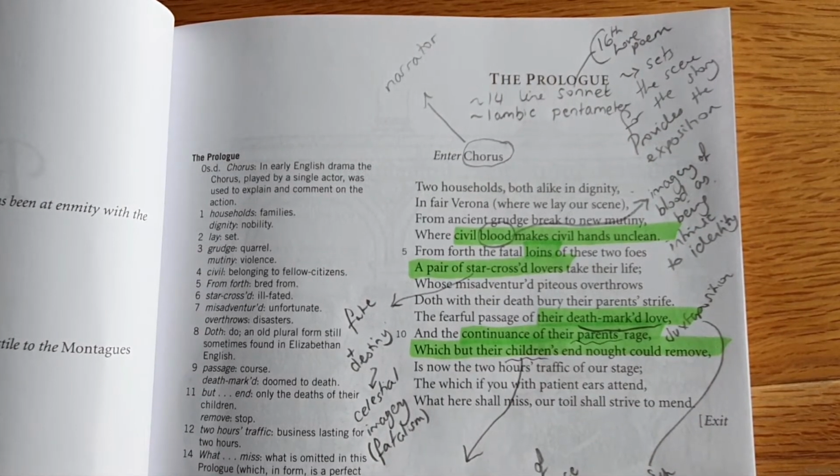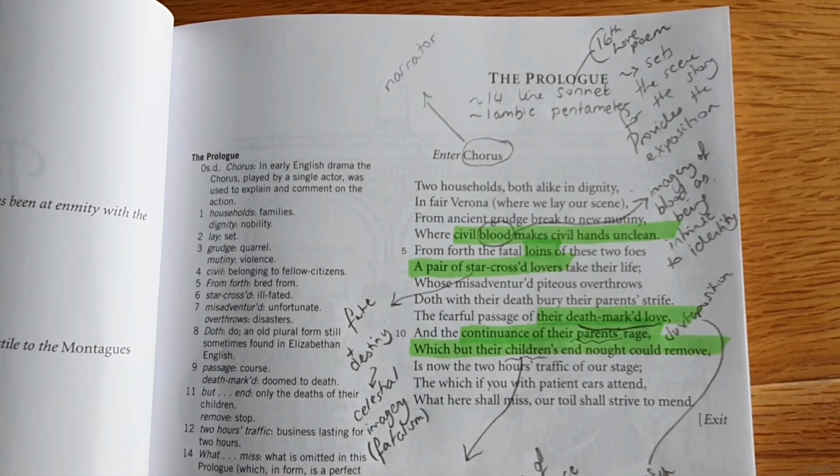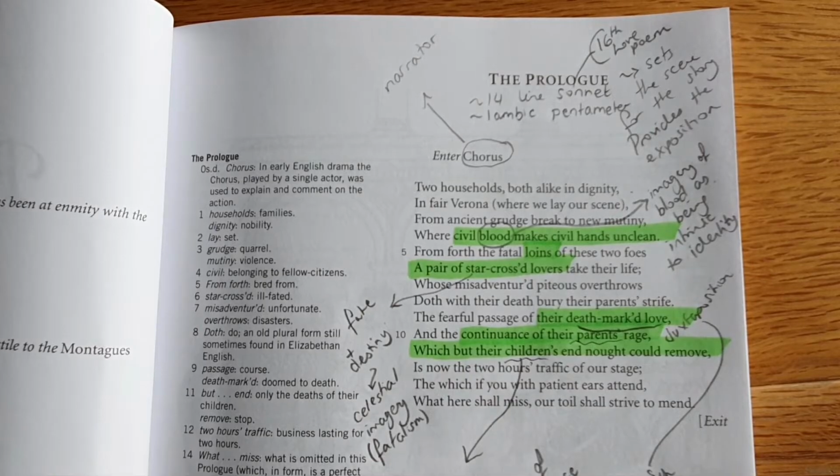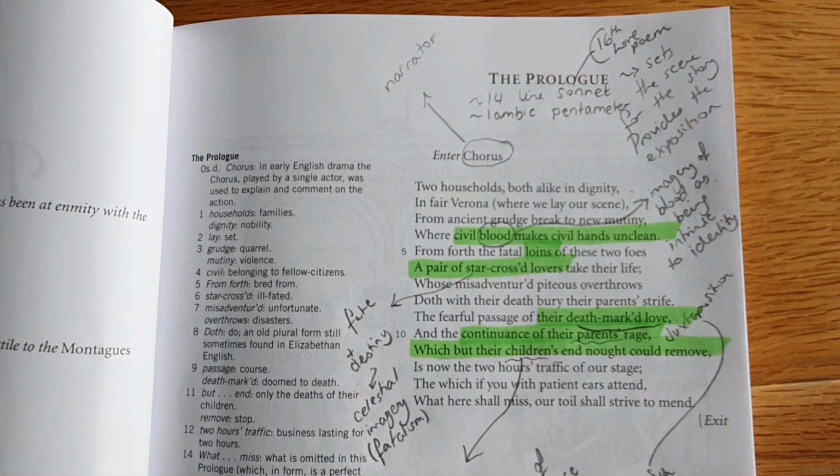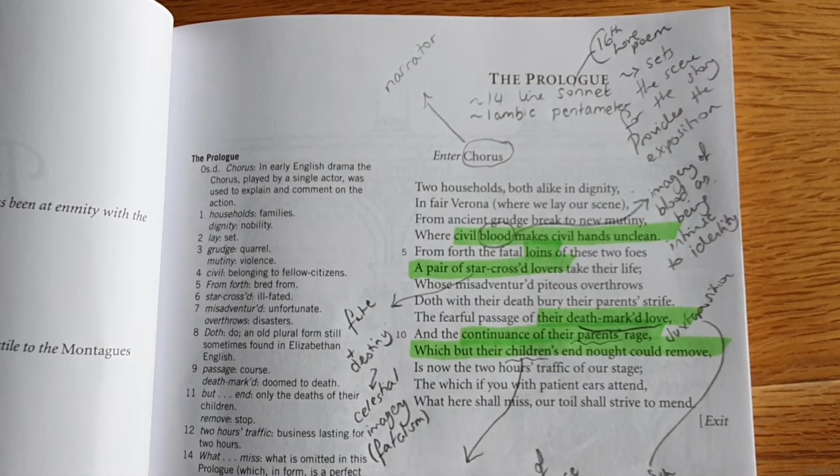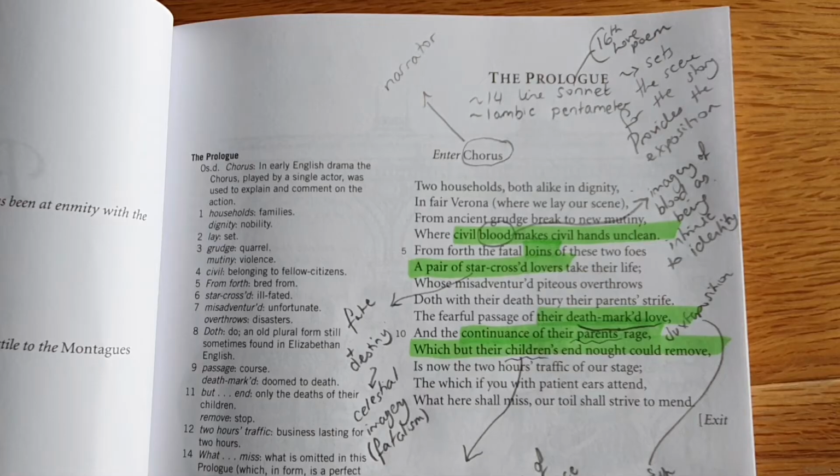Okay, so this is a video introducing you to the prologue from Romeo and Juliet. Prologue means essentially a passage that takes place before the story. In this case, the prologue sets the scene and provides the exposition for the story.